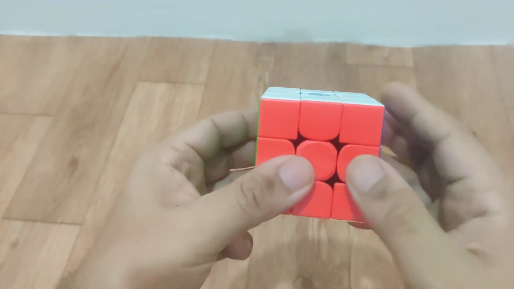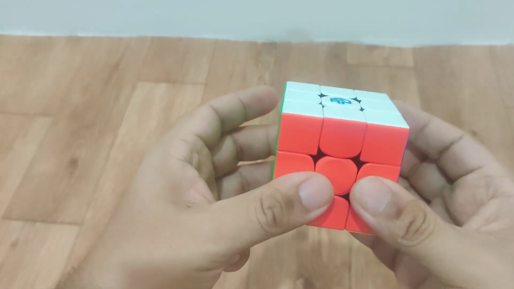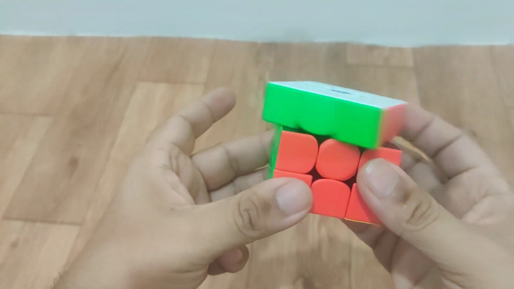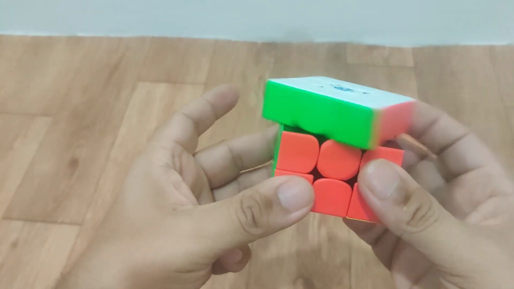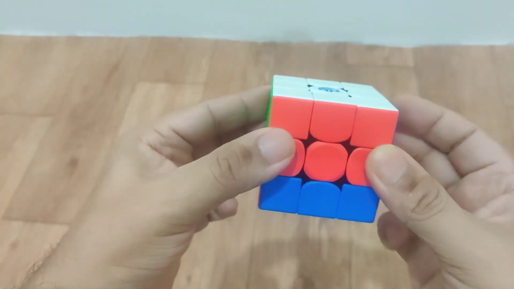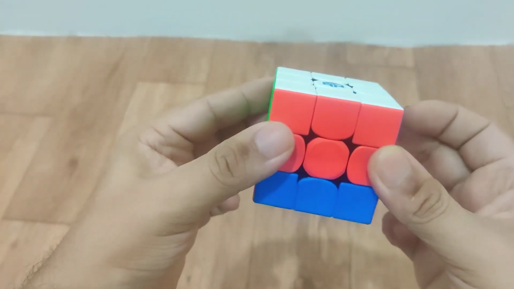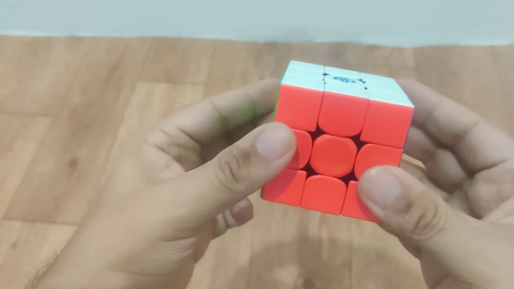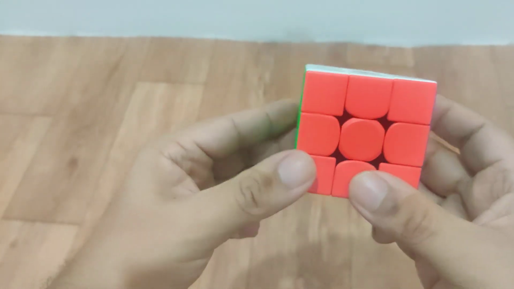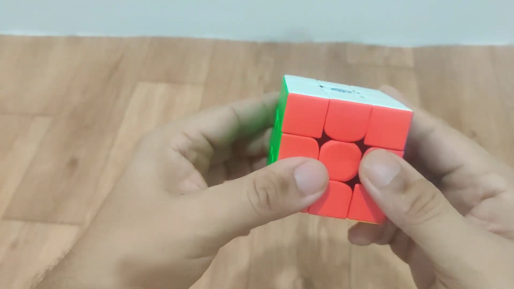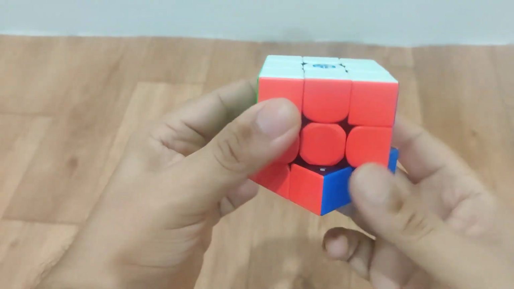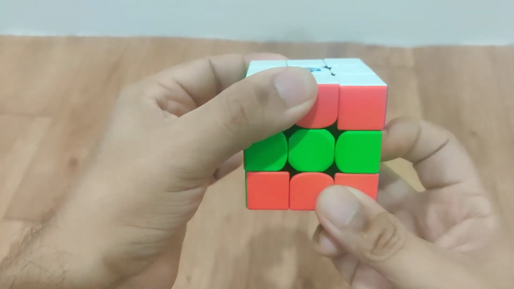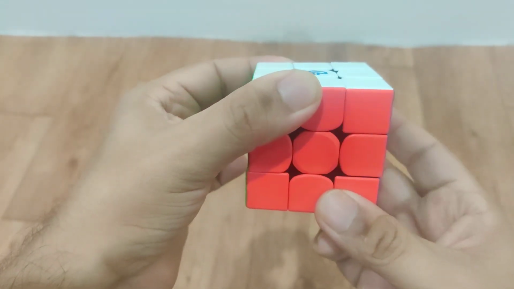Now the upper layer, which is on the top, this is the upper layer. It's very easy, so you do not have to worry, don't get confused. This is the upper layer. Now this is the down layer. You can see the down layer here. So right layer, left layer, upper layer, down layer, and this is the middle layer.